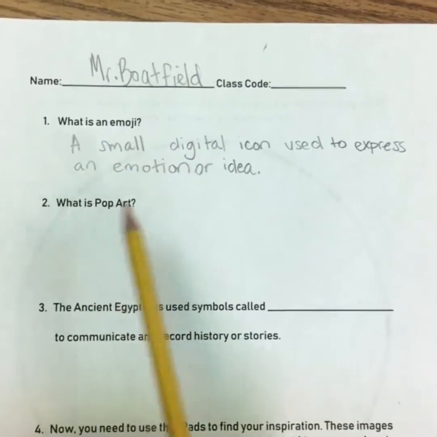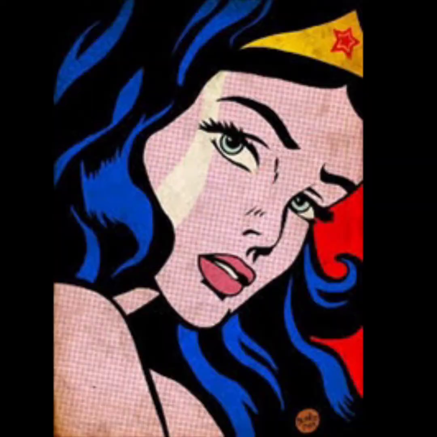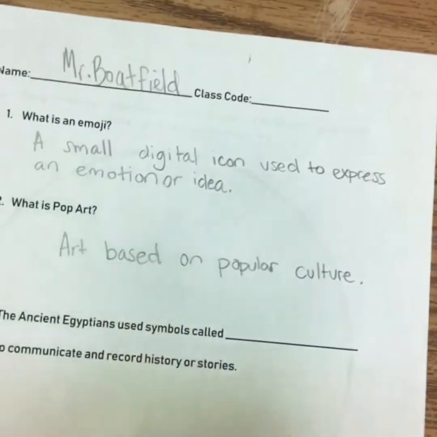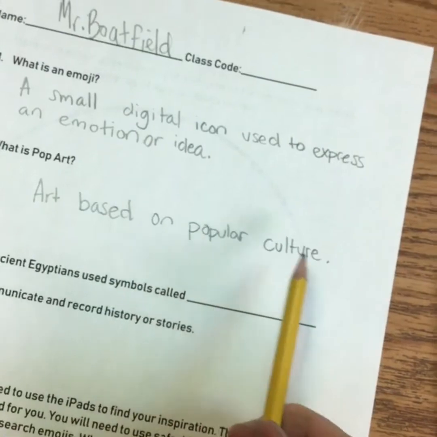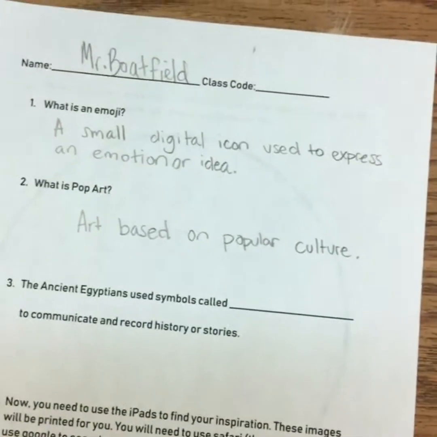So let's move on. What is pop art? Pop art is very colorful, almost cartoon images. They are usually ideas or characters from popular movies or culture. So that's what we're going to write. Let's make it easy. What is pop art? Art based on popular culture. I'm going to go ahead and pause it. Give me a thumbs up when you're ready.